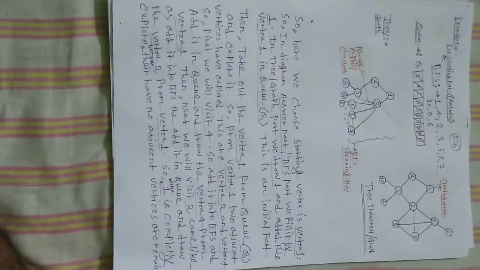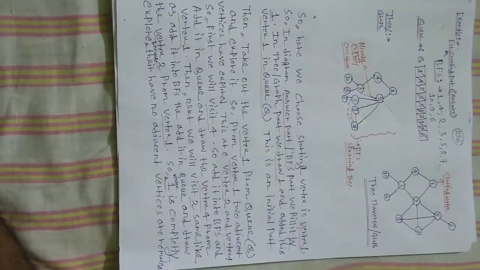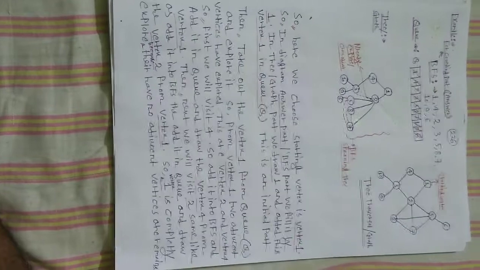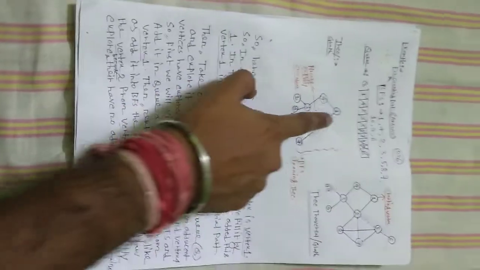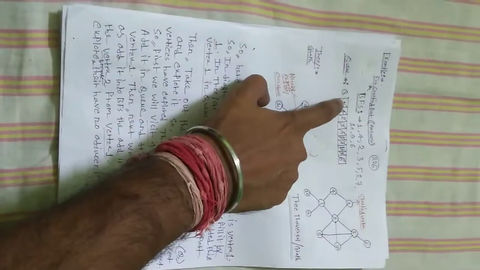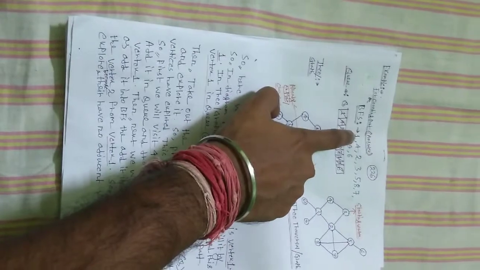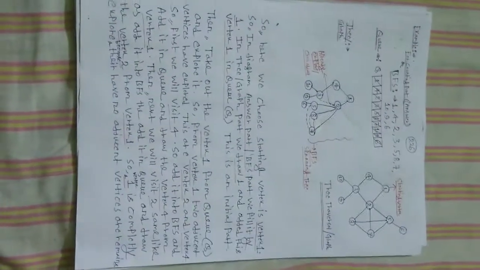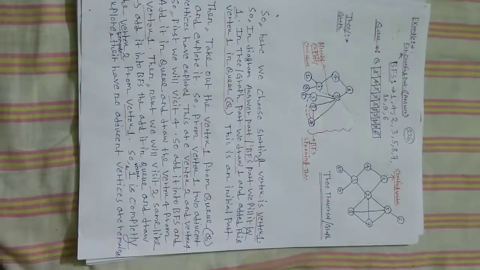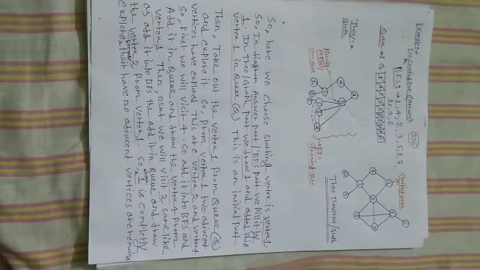Now, here we choose the starting vertex as vertex 1. So in the diagram answer part, or BFS part, we fill in 1. When we choose the starting vertex as 1, the Q also takes 1, and the BFS or answer part also takes 1. So in the tree or graph part we draw 1 and add this vertex to Q.